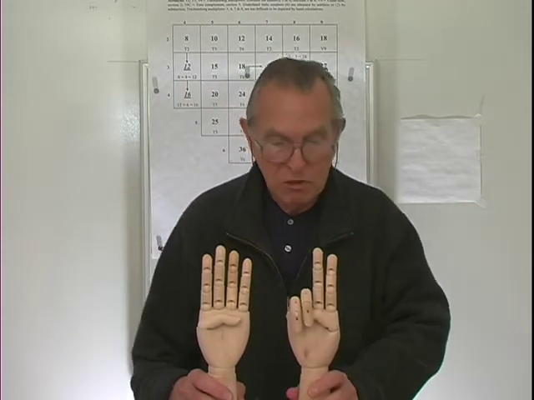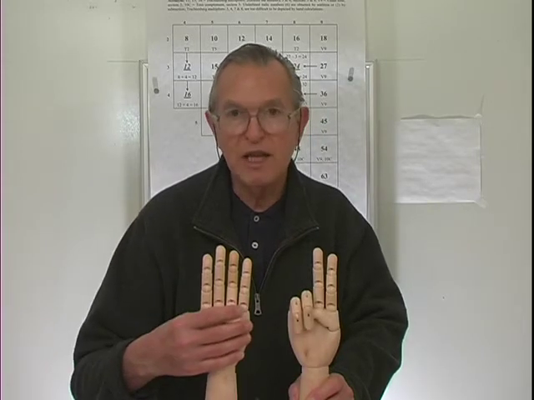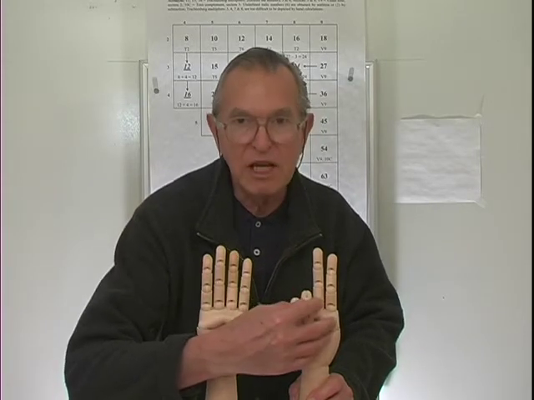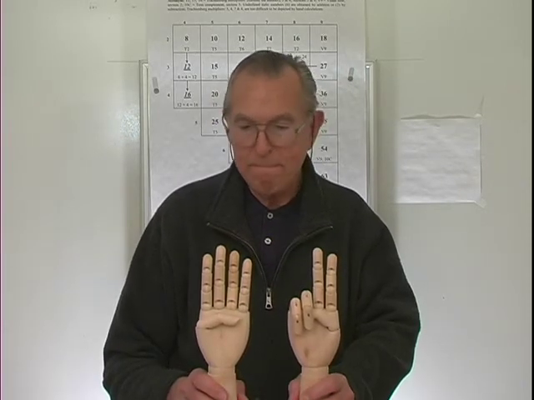Okay. The rule is to multiply the open fingers. So I have 2 times 4 and I get an 8. That's my ones place. And then for the tens place, I'm going to add the closed fingers. I have 1 in this hand, and I have 3 in this hand. 3 and 1 is 4. And so 6 times 8 is 48.